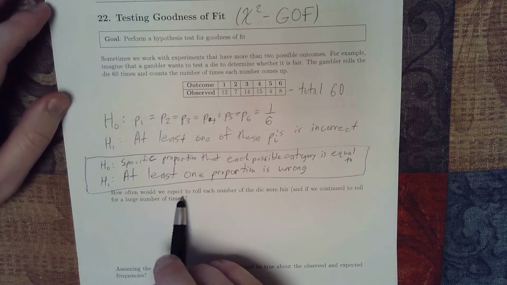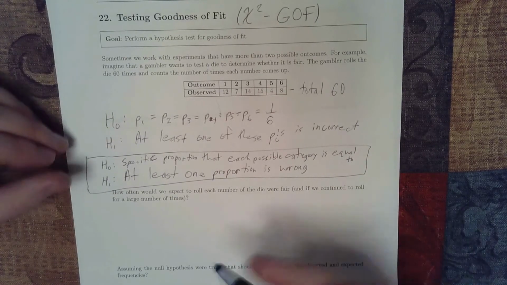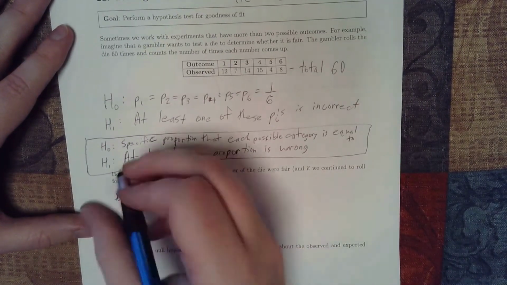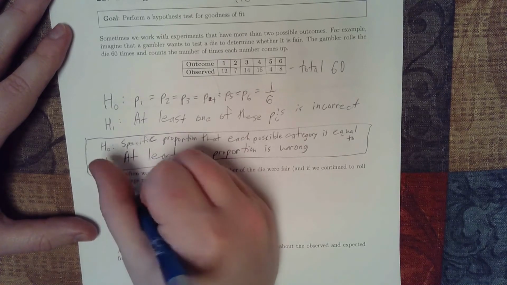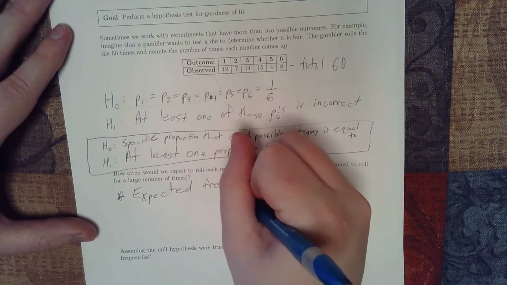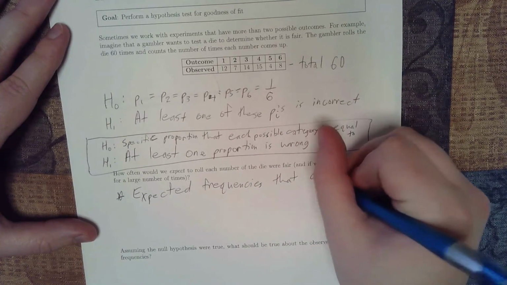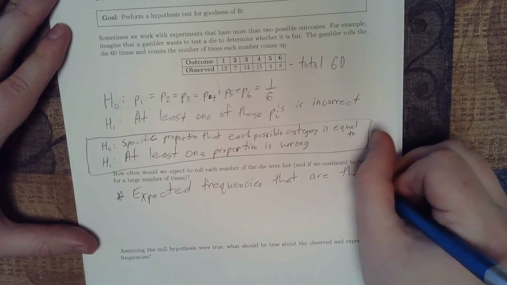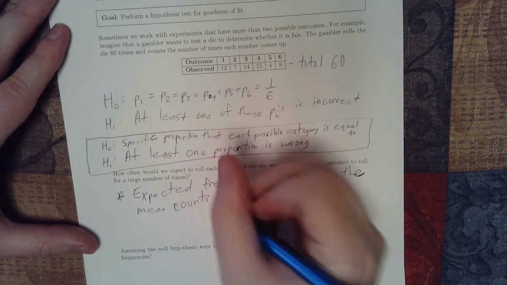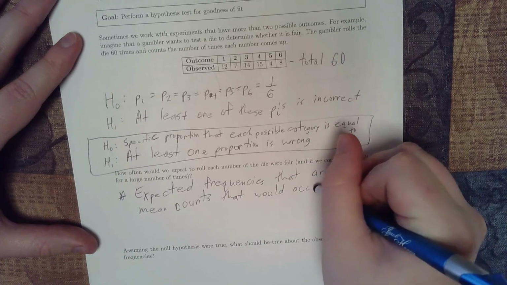So let's talk about how often we should expect to roll each. The expected frequencies are the mean counts that would occur if the null hypothesis was true.